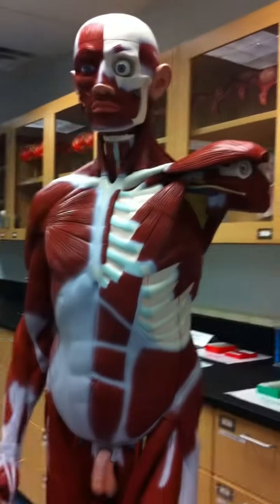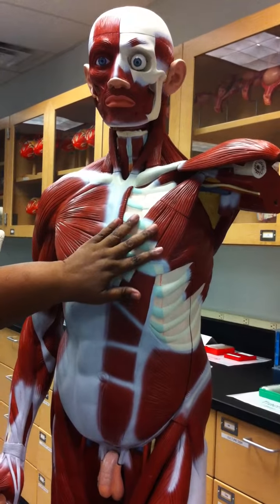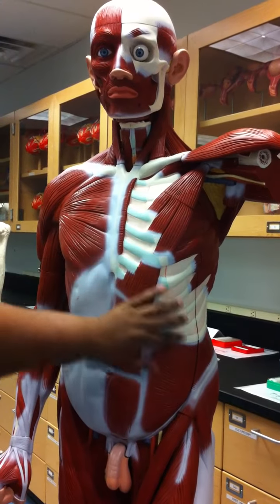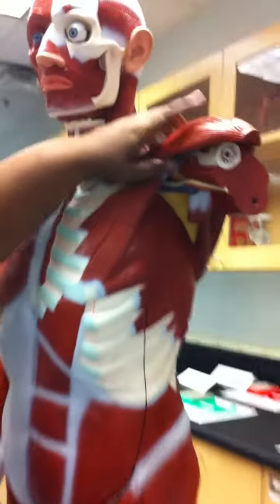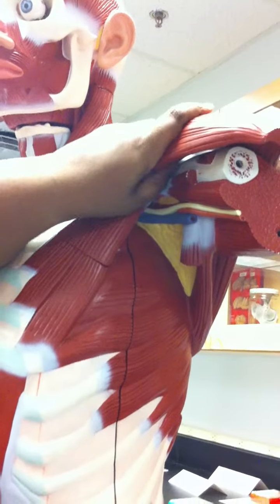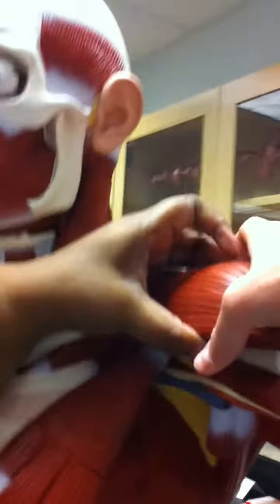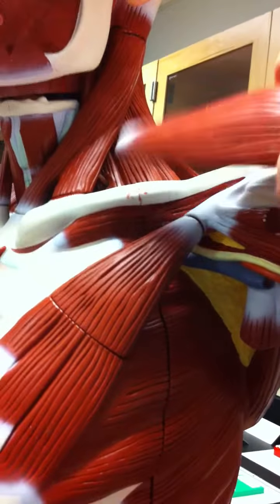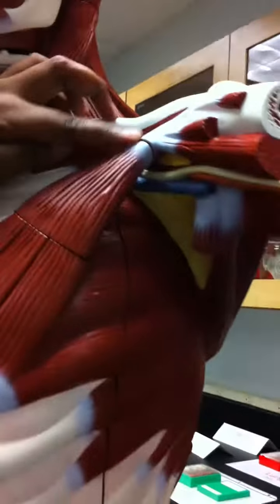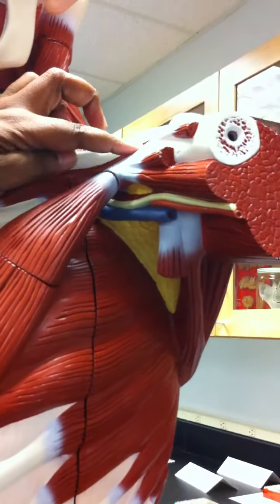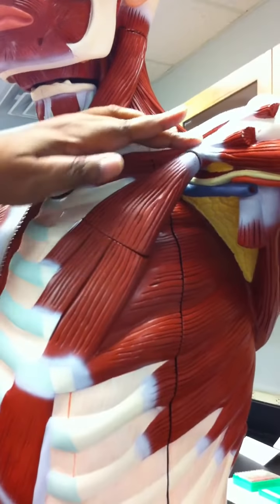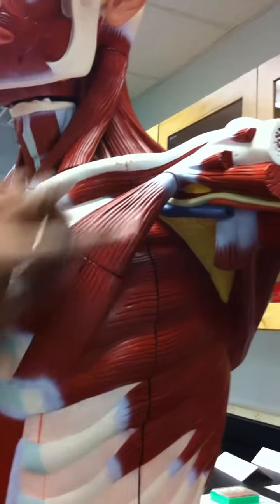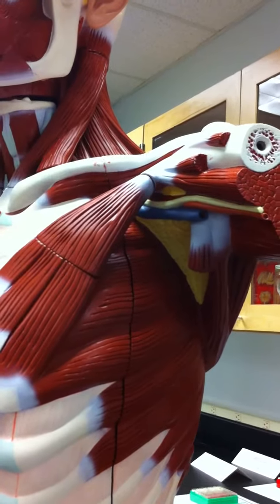So on the other side, we see ribs 3 through 5, and under here, can we take him off? Yeah. There we go. Coracoid process of the scapula. So when this contracts, it will depress the scapula or elevate the ribs.